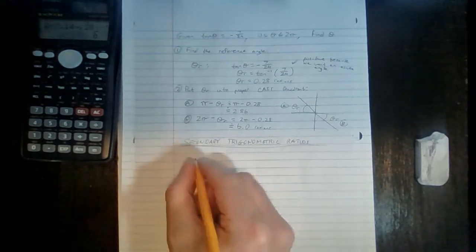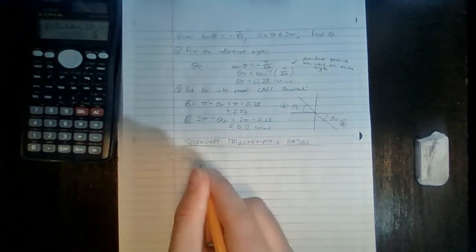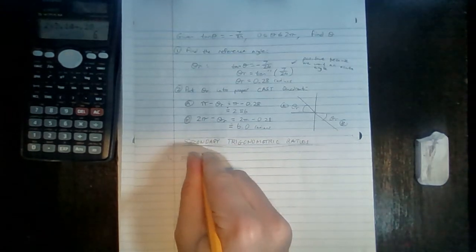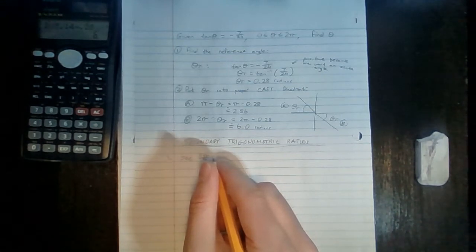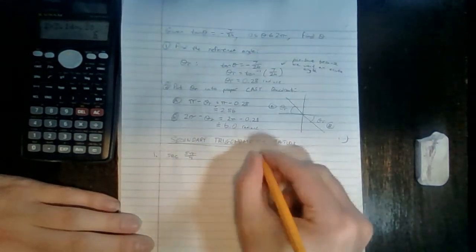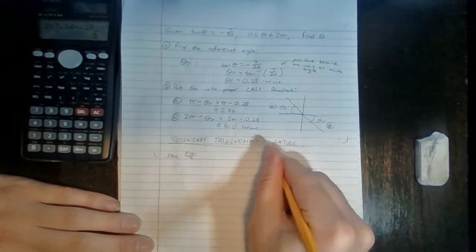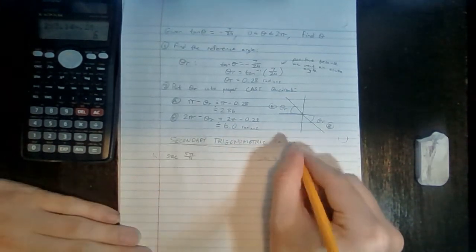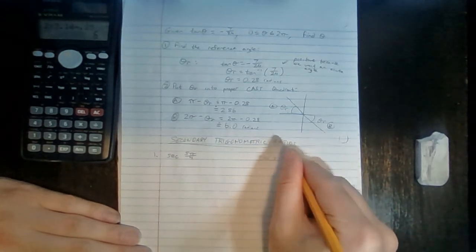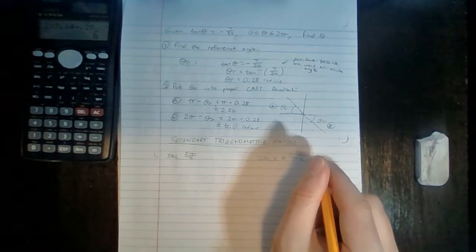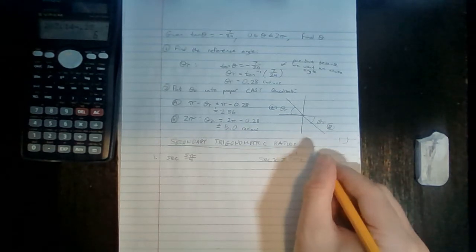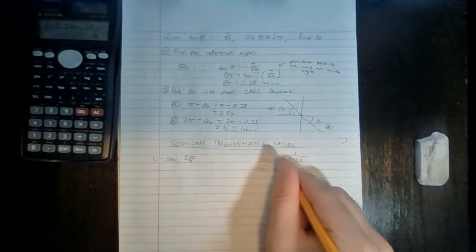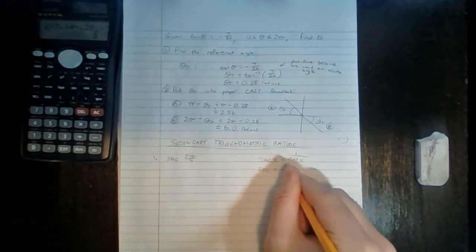So find the exact value of secant 5 pi over 4. So secant of x, that was the inverse of cosine of x. So it's 1 over cos of x. So cos was adjacent over hypotenuse. Secant is hypotenuse over adjacent.